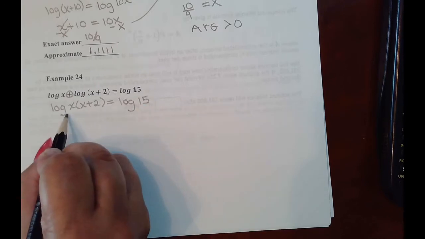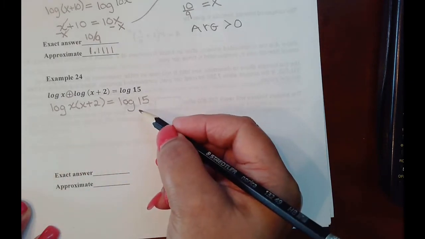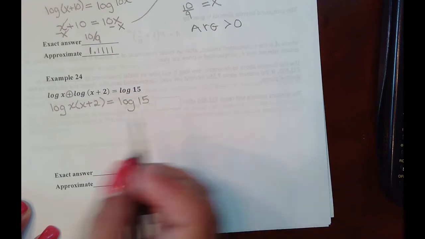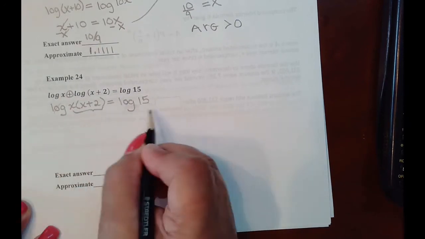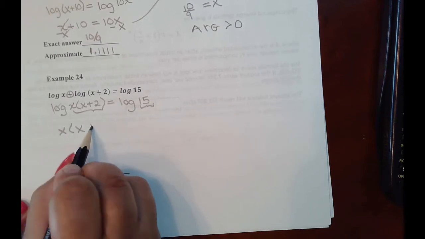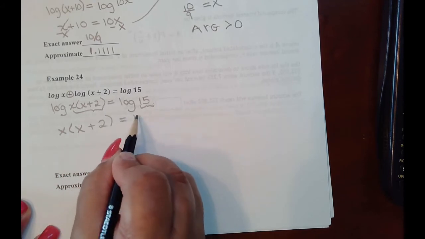So when the bases are the same and you have a single log on each side, that's when you can disregard the log and the bases of 10 and just work with these arguments. So it'll be x times x plus 2 is equal to 15.